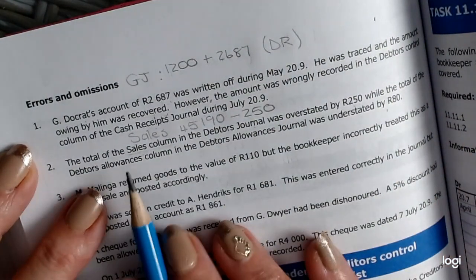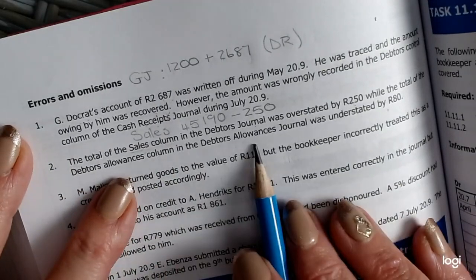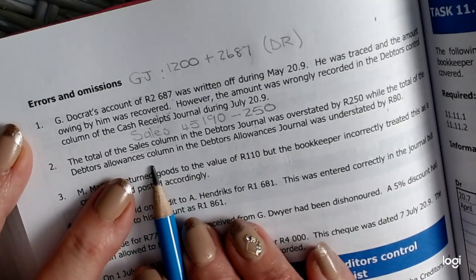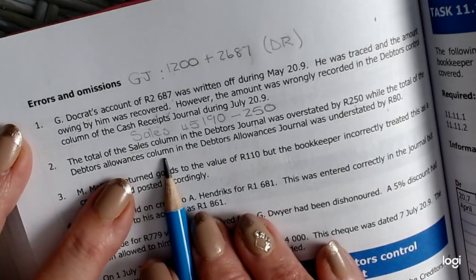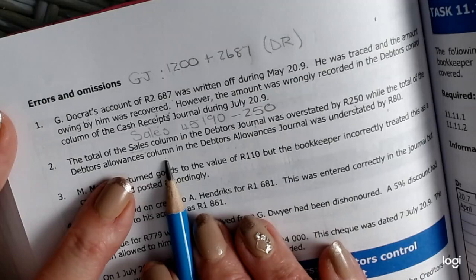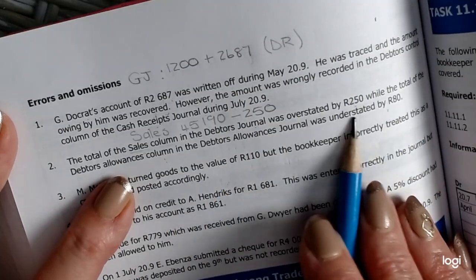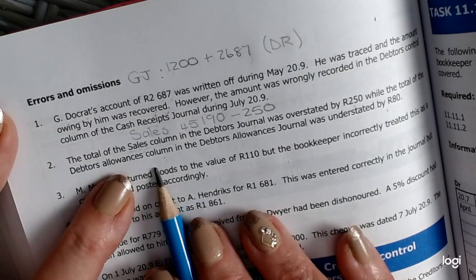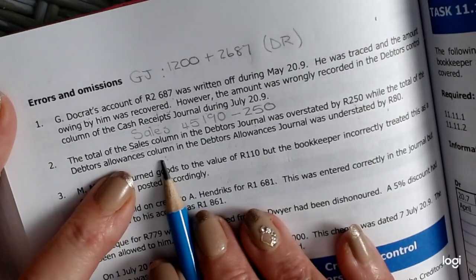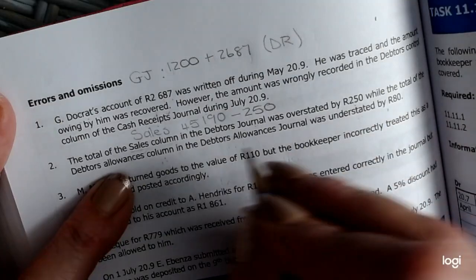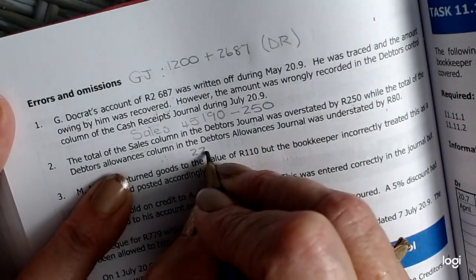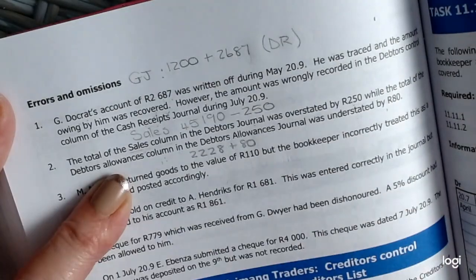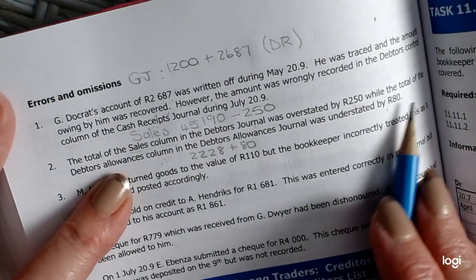But the total of the debtors allowances column in the debtors allowances journal was understated. Now the DAJ is posted to the debtors control to the credit side, and this 80 Rand was understated. So we've got to add this to the DAJ in the debtors allowances. The DAJ started with 2228 and we've got to add the 80 because it was understated.